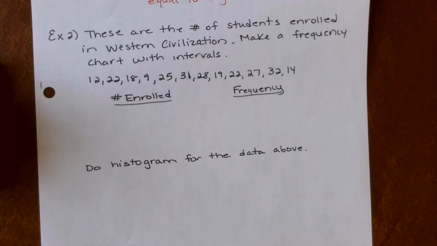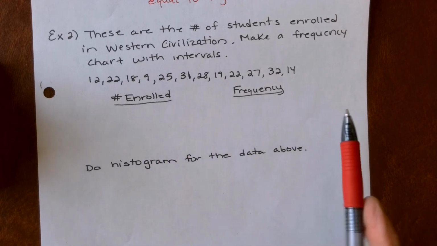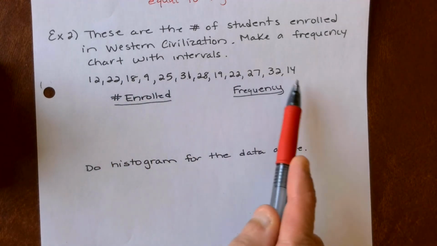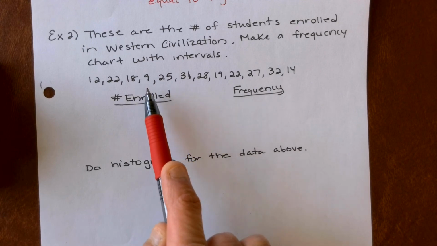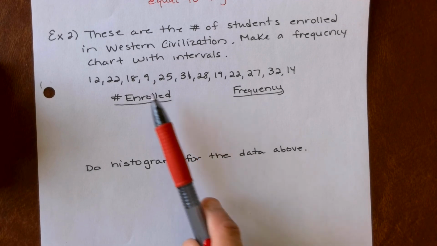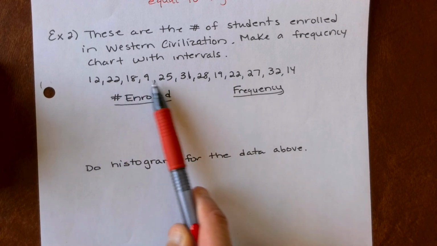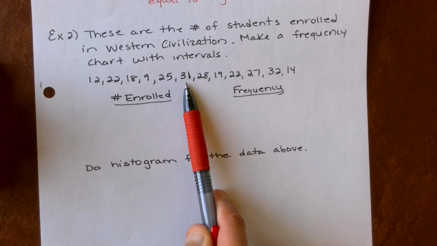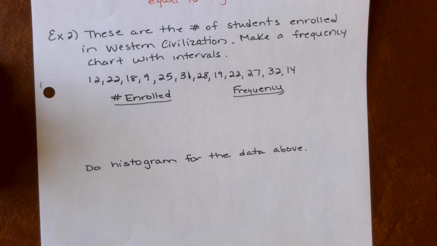These are the number of students enrolled in Western civilization. Make a frequency chart with intervals. Okay, so I've got my items here, and I'm just taking a gander. I'm looking and saying, okay, what's my range here? So of course we could have one person enrolled all the way up to, what's my highest here? They don't have a 1, but 31. Okay. So maybe it might be easier if you pick sections and categories. You could do less than this, but at this point in your practice you want about 4 sections.